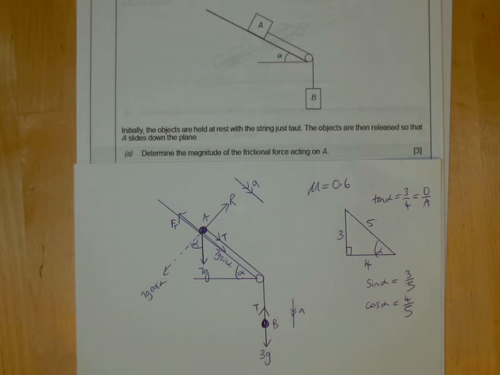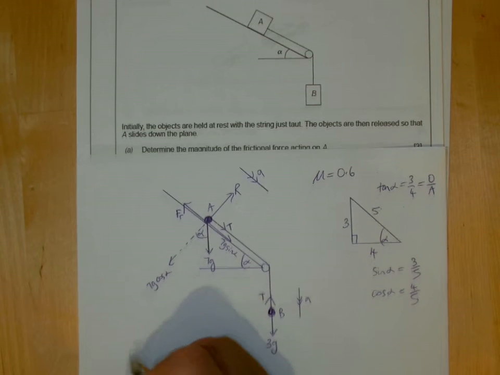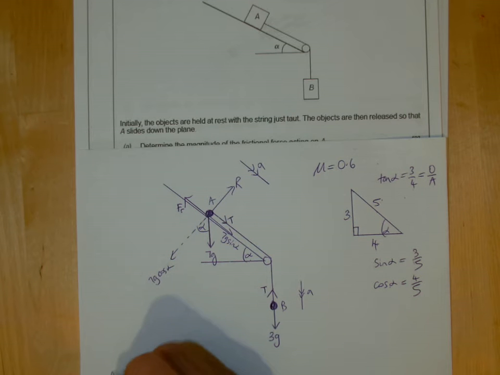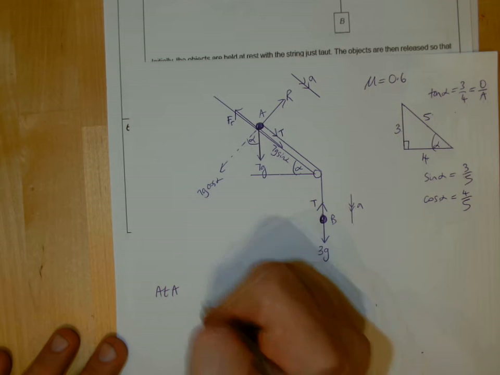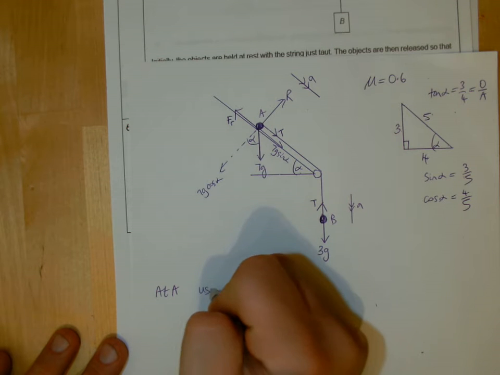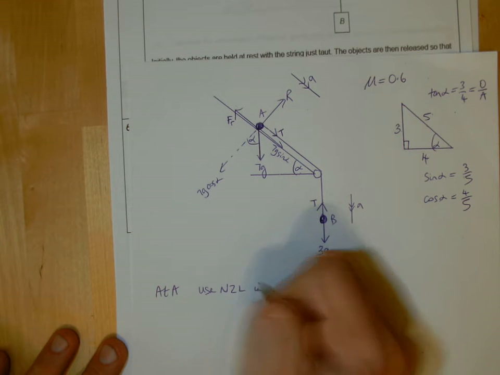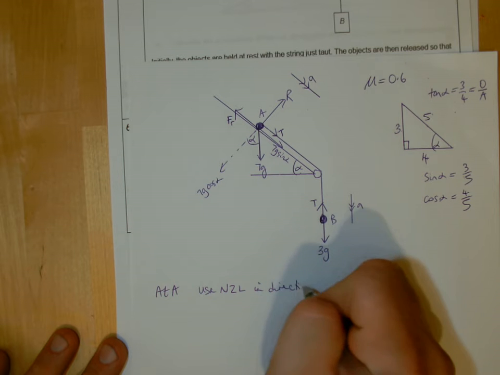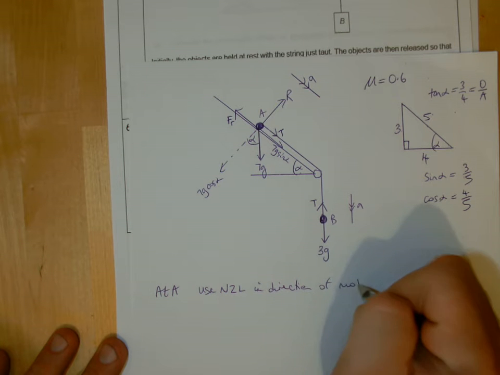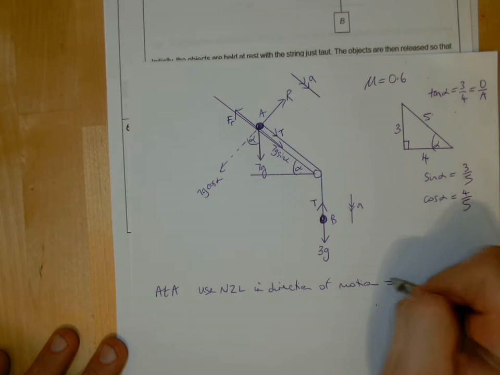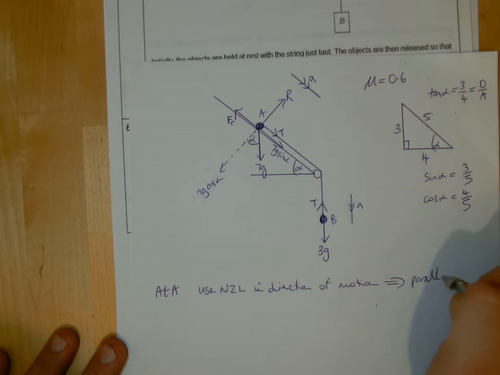So if we resolve, let's look at A to start with. At A, we use Newton's second law in the direction of motion, which is parallel to the plane.